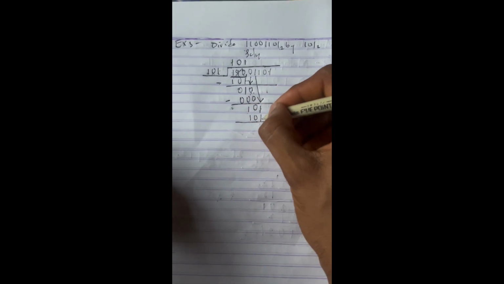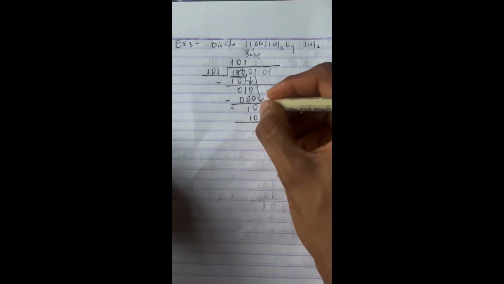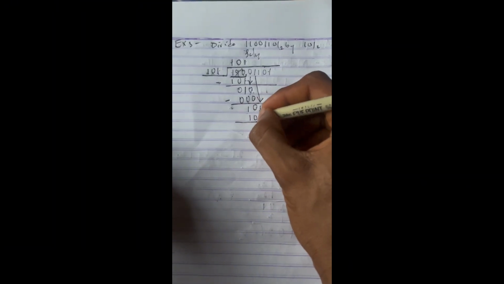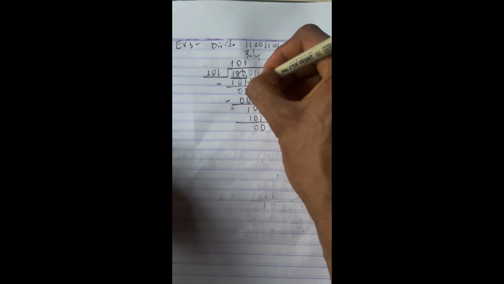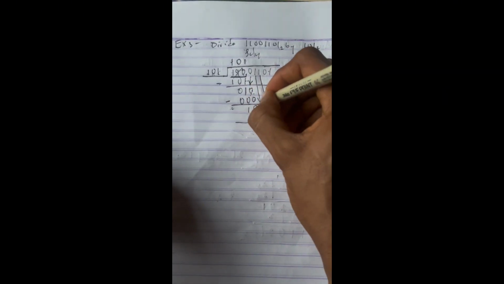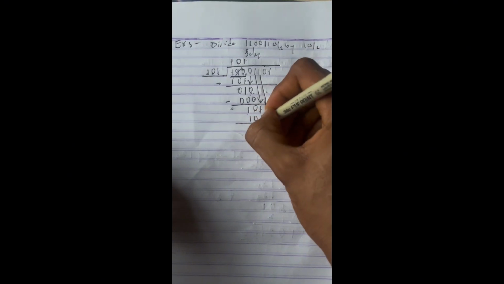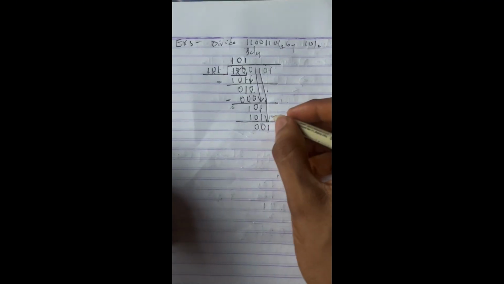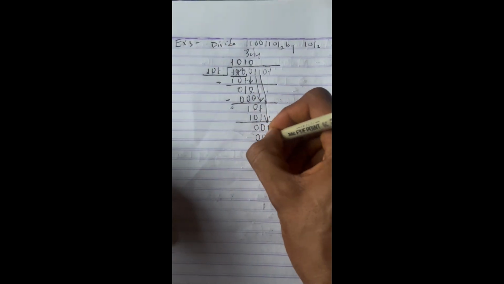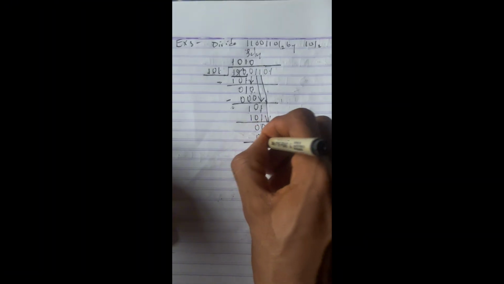1 minus 1 is 0, and the rest are 0. Then the next digit will drop, as 1. Now you have 001 divided by 101. Is it possible? No. Since it's not possible, that is 0. Now 0 multiplied by 101 gives us 0, 0, 0. Then you subtract.